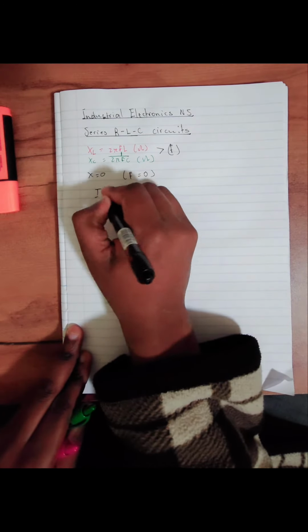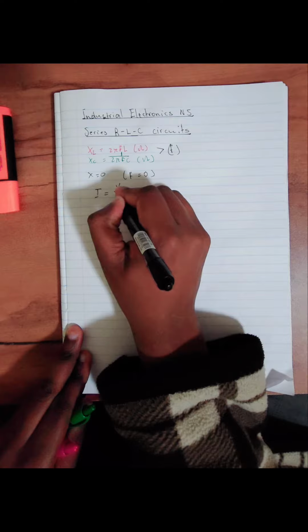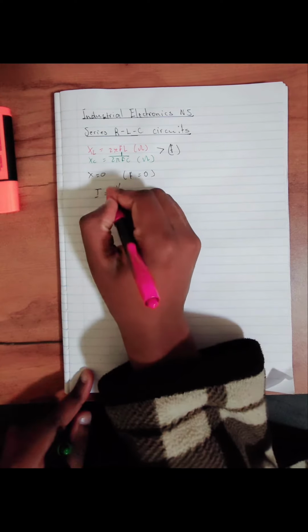Now, guys, we have to modify our Ohm's law. Our Ohm's law is no longer going to say I is equal to V over R. This is incorrect in an AC circuit because there can be three forms of opposition to current flow: the resistance, the inductive reactance, and the capacitive reactance.